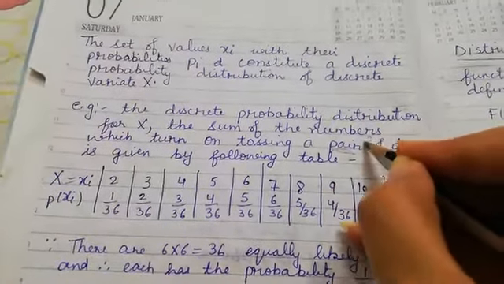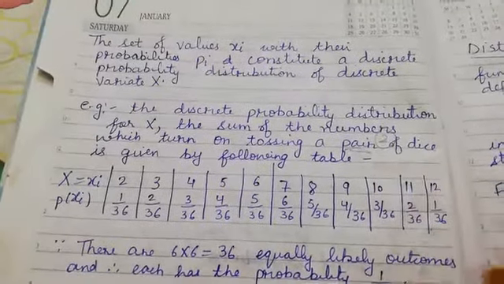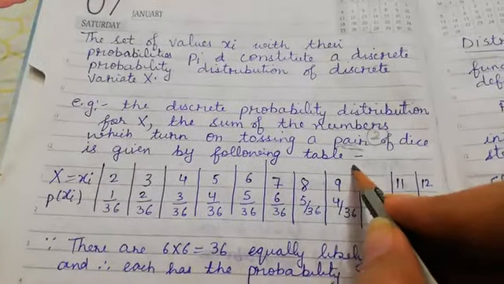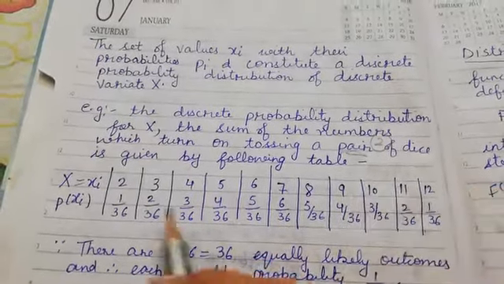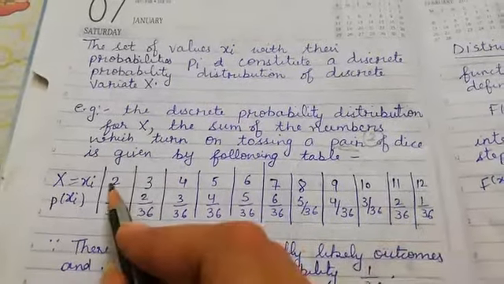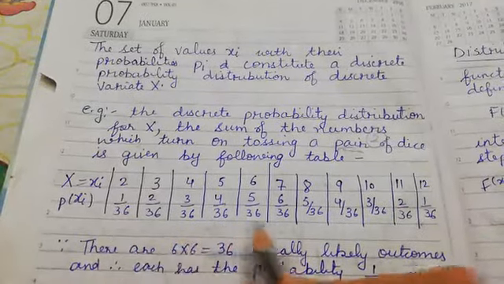A pair of dice means you are having a total of 2 dice, right? So you are tossing them together. When you are tossing them together, there will be a number on the first dice and a number on the second dice. So this is the sum. And we have to write down these Xi's, and we have to write down their probabilities, that is P of Xi's.